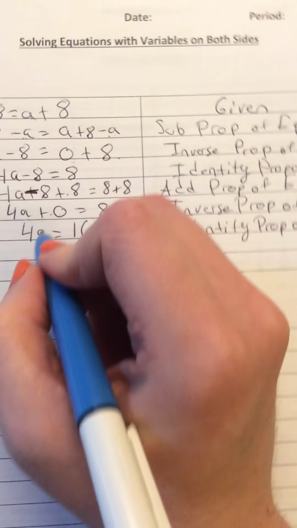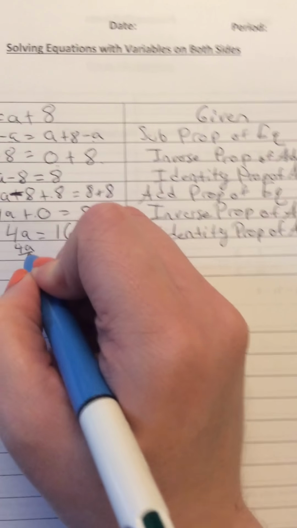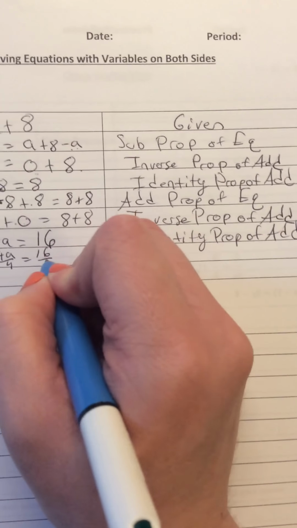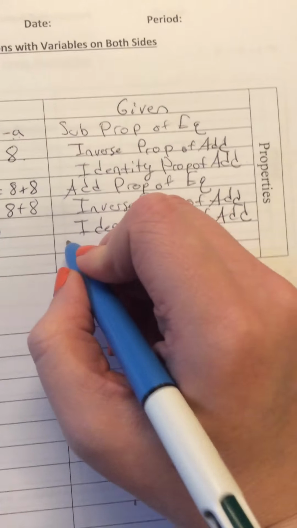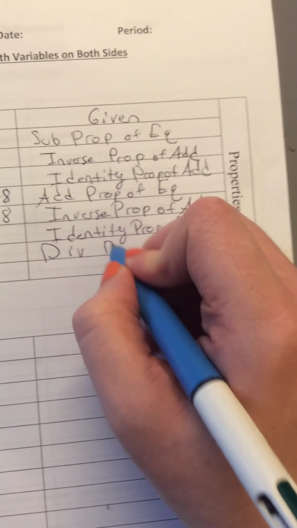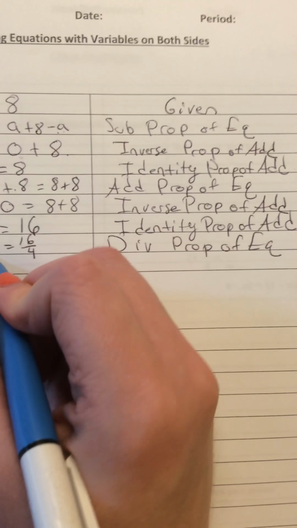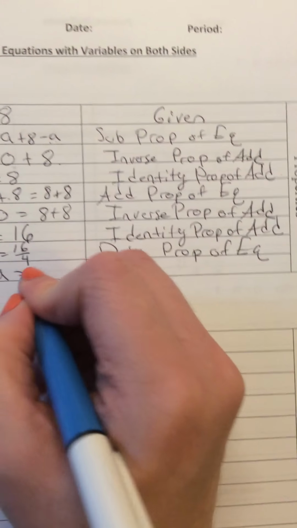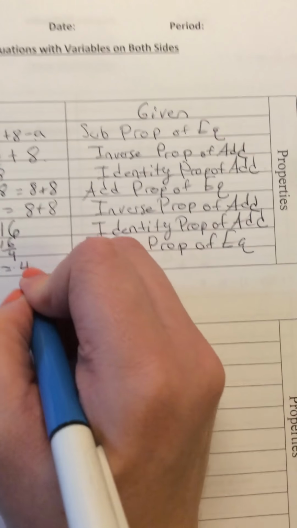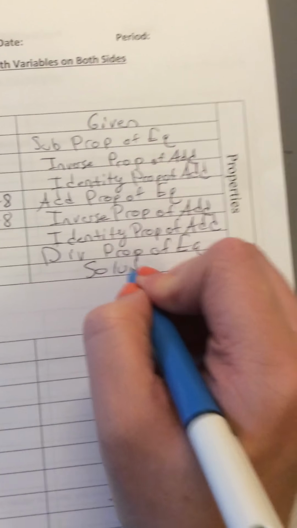And my last step is to divide by 4. So 4a divided by 4 equals 16 divided by 4. We're dividing the same thing on both sides. So that's the division property of equality. And then these 4's would cancel out, leaving us with a. 16 divided by 4 is 4. And that is my solution, or my answer.